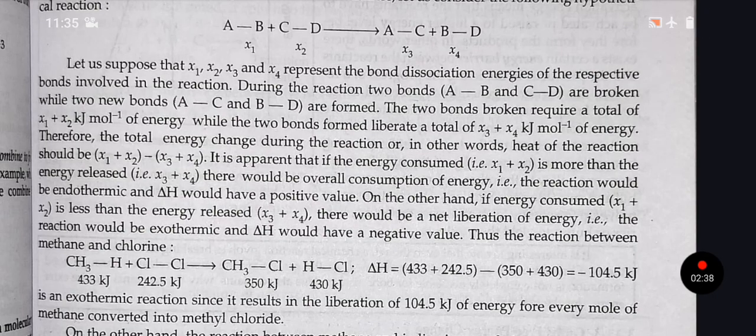Let us suppose that x1, x2, x3 and x4 represent the bond dissociation energy of the respective bonds involved in the reaction. During the reaction, two bonds A-B and C-D are broken while new bonds A-C and B-D are formed. The two bonds broken require a total energy of x1 plus x2 kJ per mole, while the two bonds formed liberate an energy of x3 plus x4 kJ per mole.